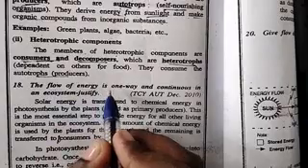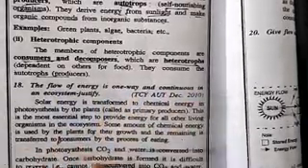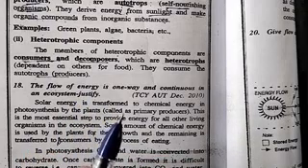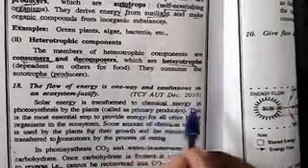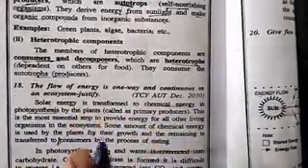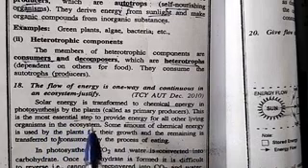Then, the flow of energy is one way and continuous in an ecosystem, justified. Solar energy, that is the sun, plays the major role in photosynthesis. Solar energy is transformed to chemical energy in photosynthesis by the plants. This is the most essential step to provide energy for all living organisms in the ecosystem.